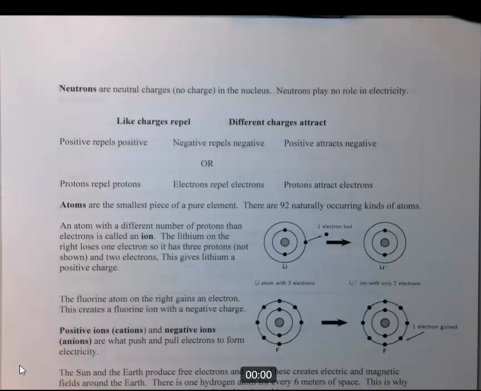Okay, so there's a really important principle here: like charges, charges that are the same, repel each other, and different charges attract each other. So positive repels positive, negative repels negative, those are like charges, and opposites, positive attracts negative. Or in terms of the subatomic particles, protons repel protons, electrons repel electrons, and the two different particles, protons and electrons, attract each other.